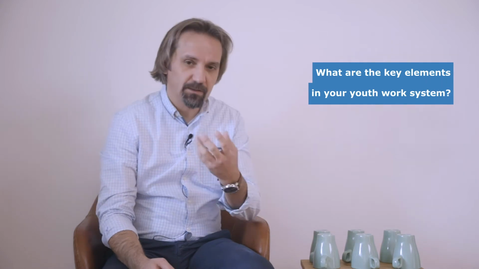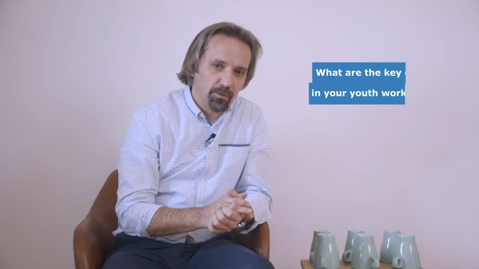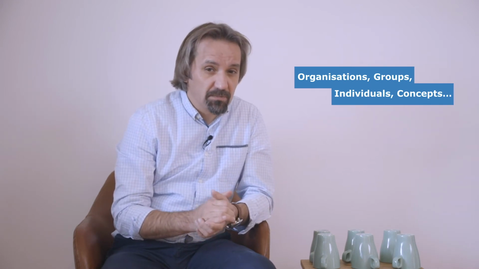So in order to do that, you will need to choose the key elements in your youth work system that you want to represent in the map. For example, those could be organizations, those could be groups, but can also be concepts like human rights, or youth work. So in my case, I will choose 1 cup for me, to represent myself.